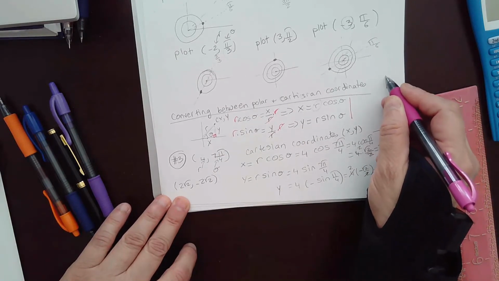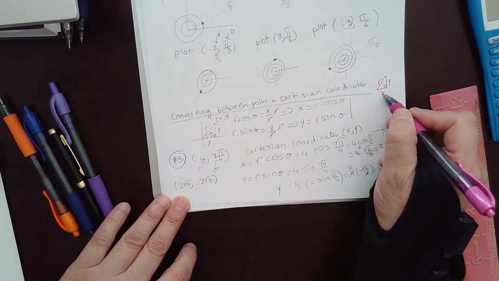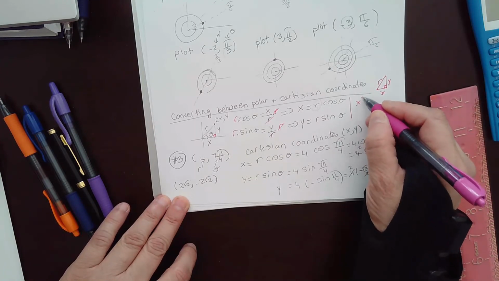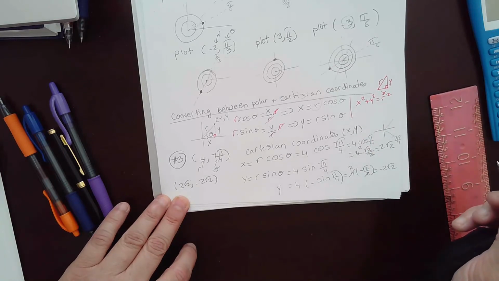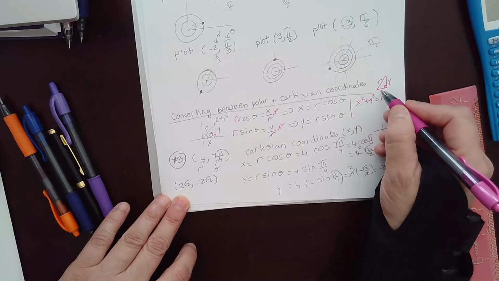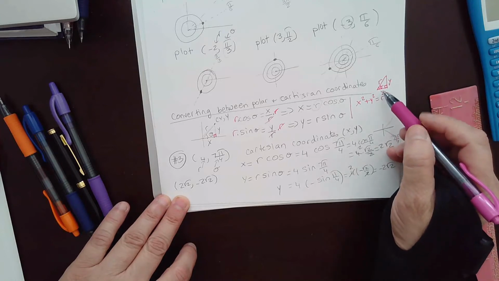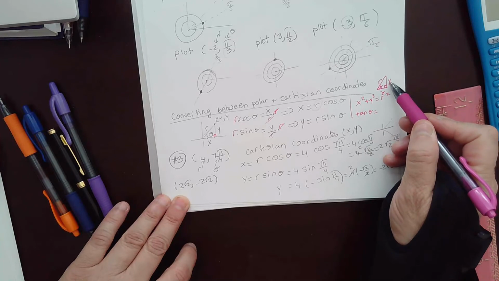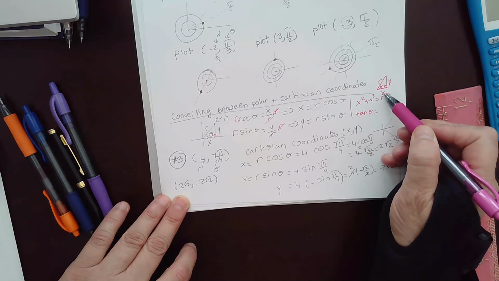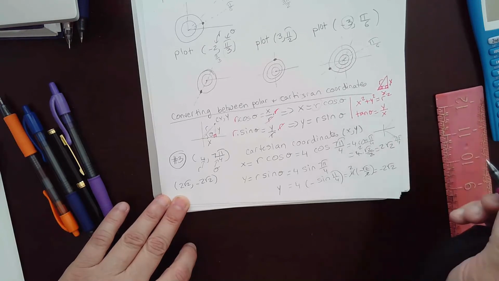This is x, this is y, this is r. And this is theta, so tan theta would be what? Isn't it opposite over adjacent? So tan theta is y over x.